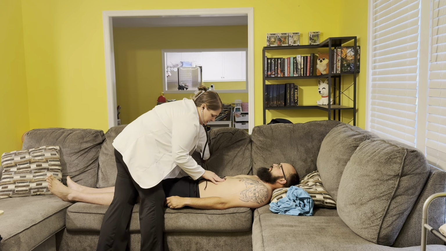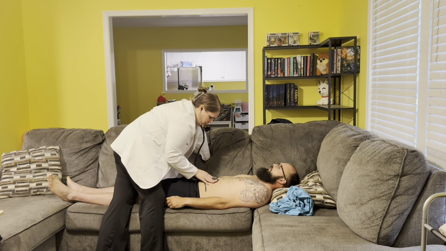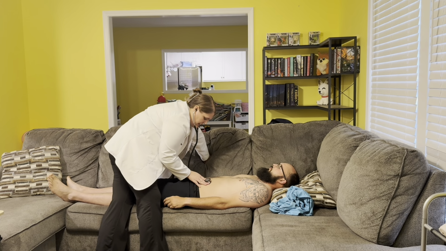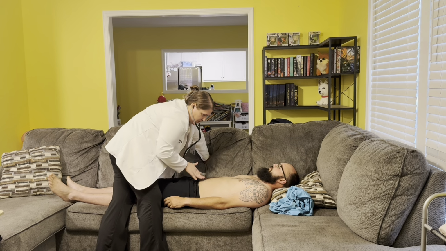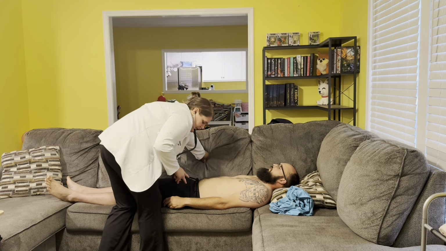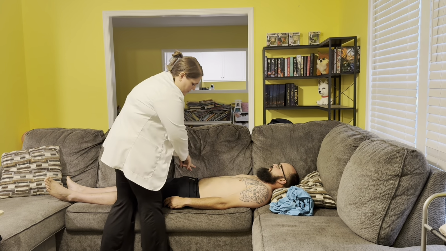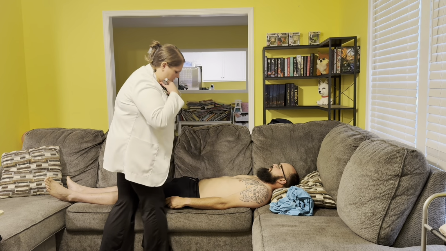You'll listen at the aortic artery with the bell, making sure there's no bruit. I'll listen to renal, iliac, and then we would do femoral, which would be down here. But I'm not going to go that far. We would also, while we were all the way down here, do the femoral pulse, which is down here in the groin, but we're not doing that for this video.